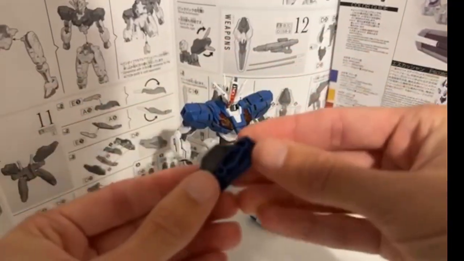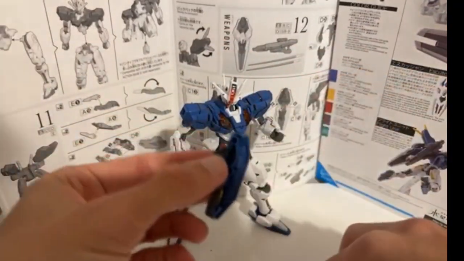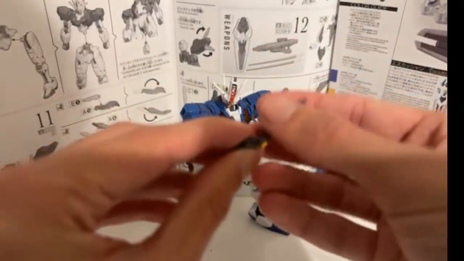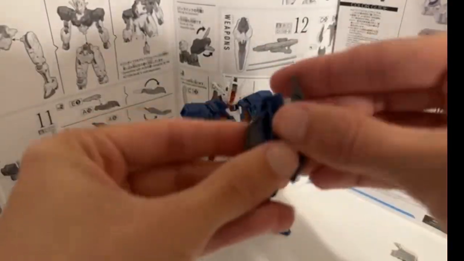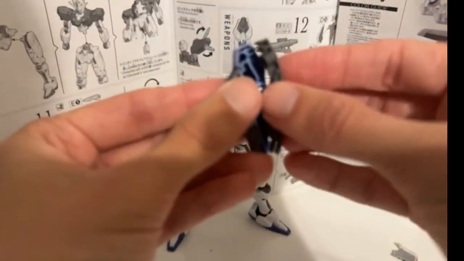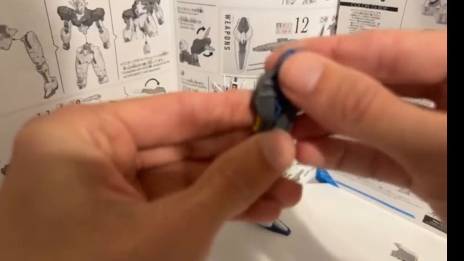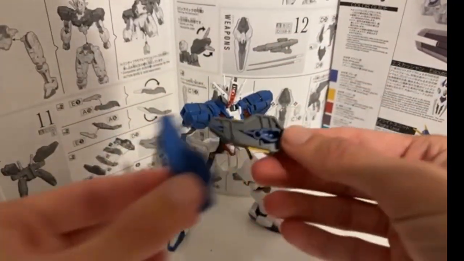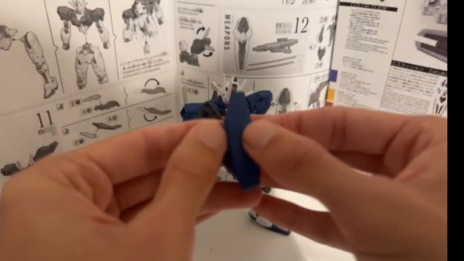There we go, like that. And then get the other one and put it at the bottom. So like that. There we go. And then just attach the other piece.